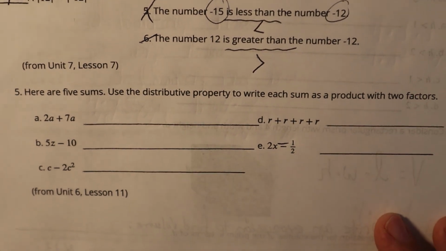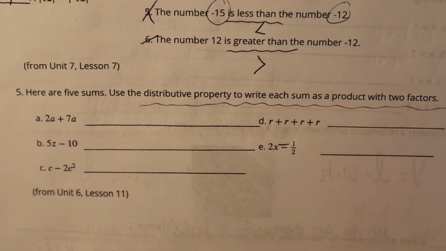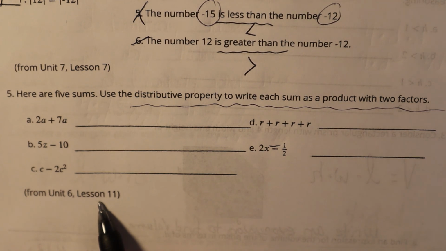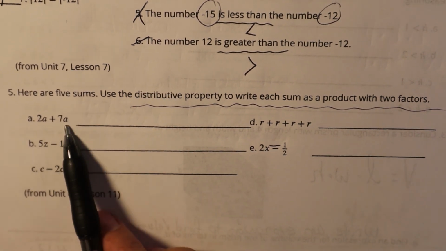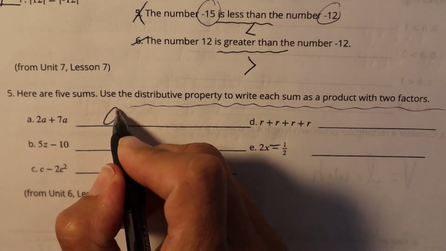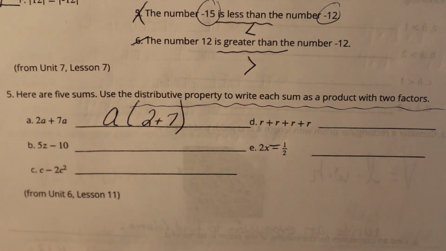Number 5, last problem. Here are 5 sums. Use the distributive property to write each sum as a product of 2 factors. We did this way back, just the last unit, unit 6. So in this one, I look for what's similar between the 2 numbers, and I see that A is similar. So I'm going to pull out the A and then put the 2 plus 7 inside the parentheses.